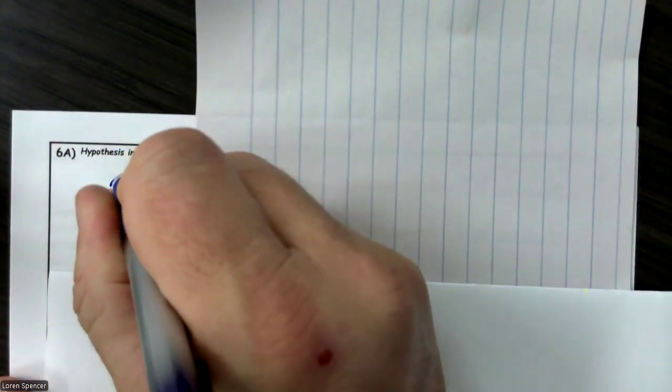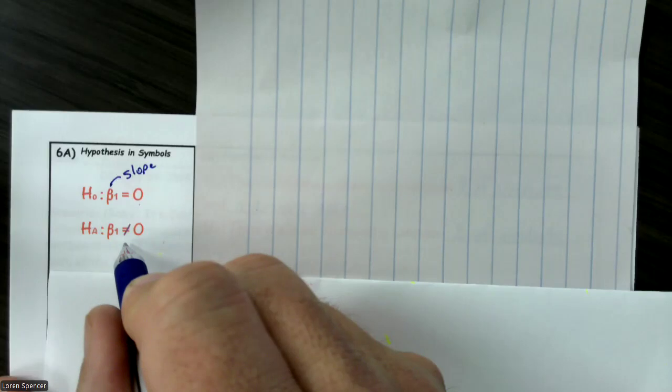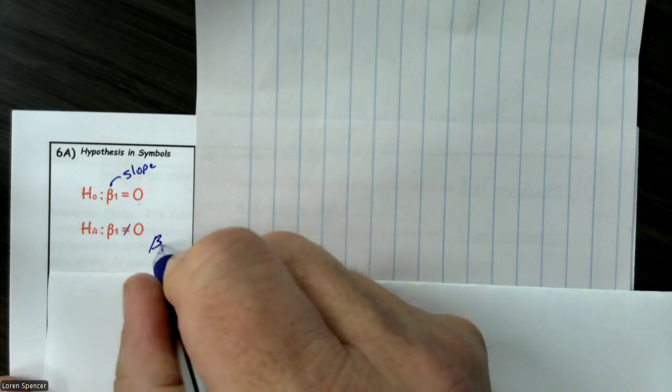So slope is beta 1 equals 0. This stands for slope. And by the way, if we're working with regression for this class, this will always be beta 1 equals 0, and this will always be beta 1 does not equal 0, and that's an always. Beta 1 is just like a B that leans, and we put a 1 by it. So that's how you do that.